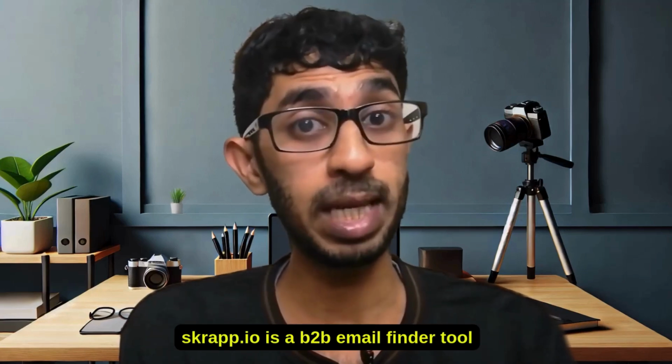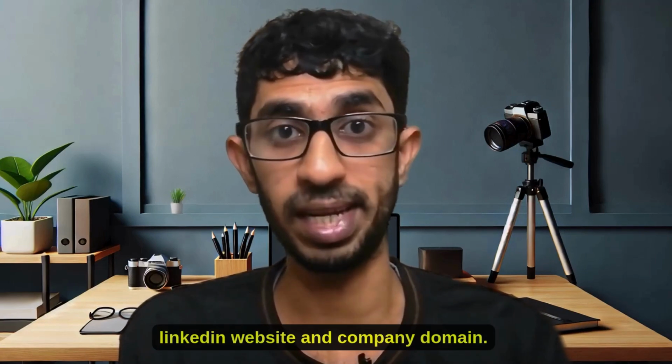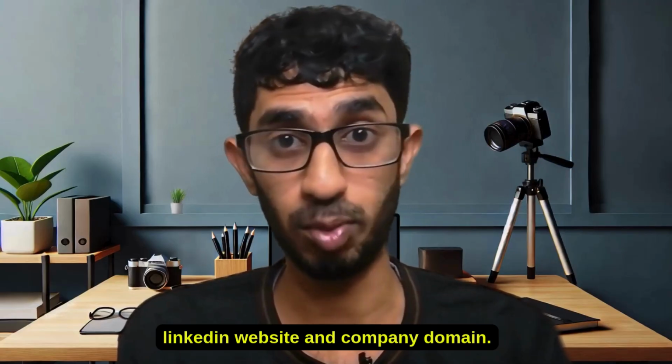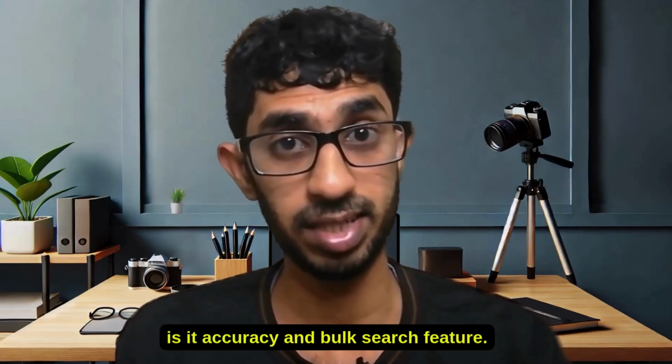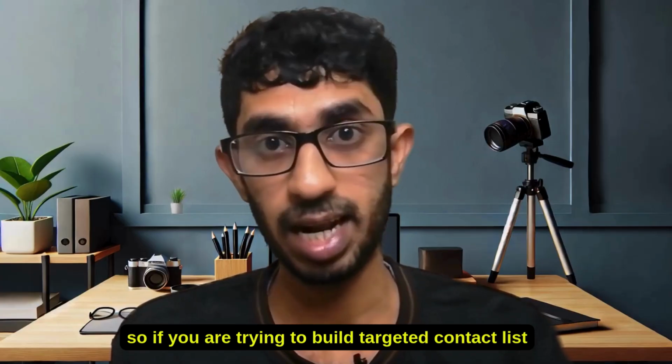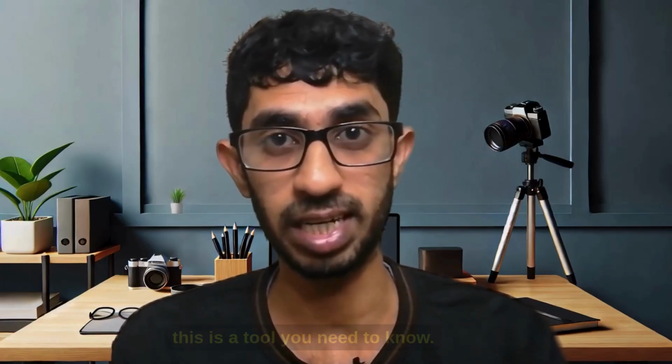Scrap.io is a B2B email finder tool that helps you find professional emails from LinkedIn, websites and company domains. What makes it powerful is its accuracy and bulk search feature. So if you are trying to build a targeted contact list for outreach, marketing or a client project, this is a tool you need to know.